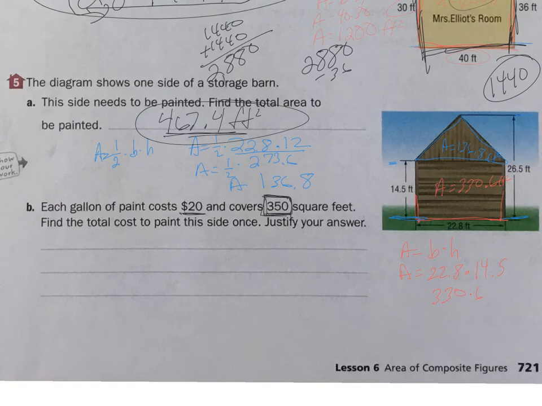So one will not quite cover it, but two would be 700 square feet. So I just need 2 gallons of paint. I can't get like a partial gallon. So if 1 gallon costs $20, I need 2 gallons times 20. It's going to cost me $40. Okay, and I'll have some left over, but that's the cost.